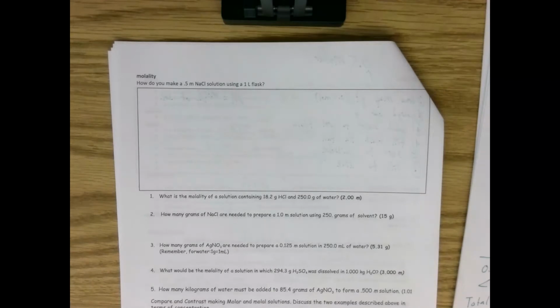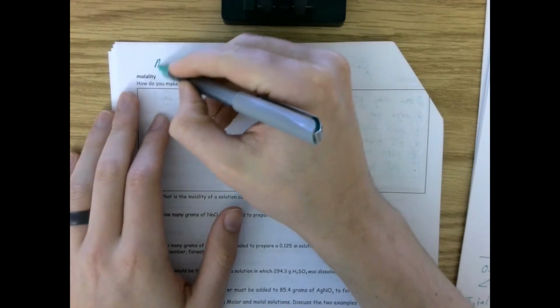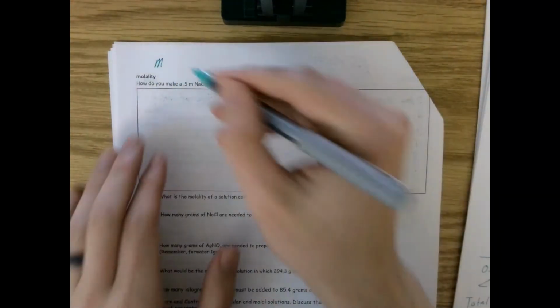Molality is not a super common unit of concentration. In fact, in science as a whole, it's very rarely used. But there are two calculations where molality is required. Outside of those two calculations, you'll never use molality, but it's important for those. So, if we remember, molality is represented with what letter? Lowercase m.